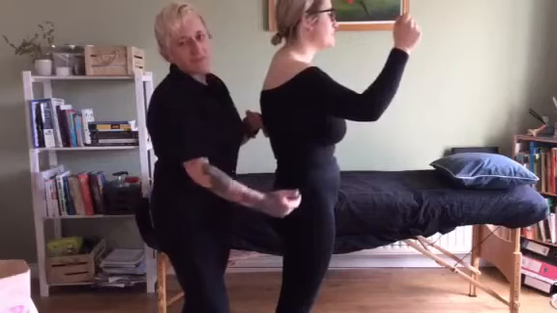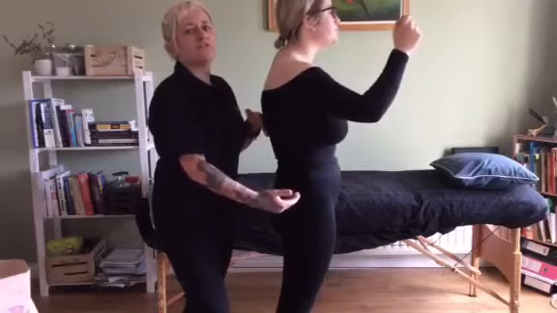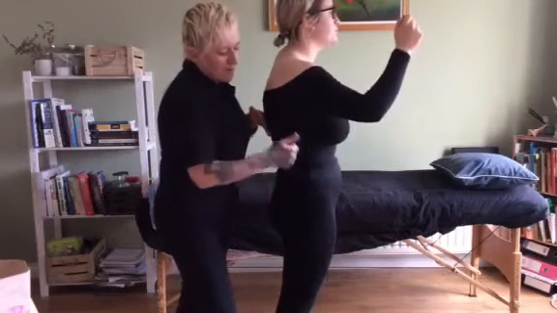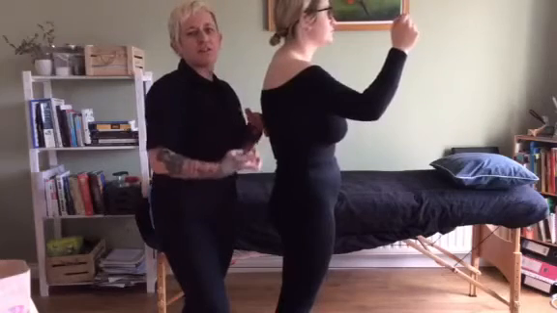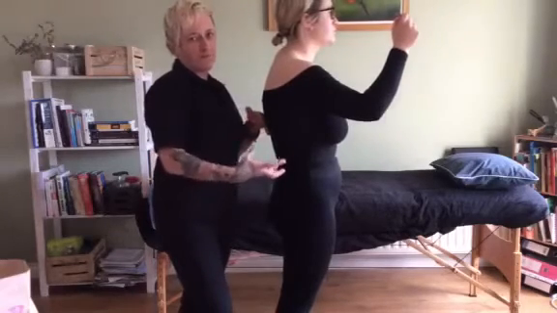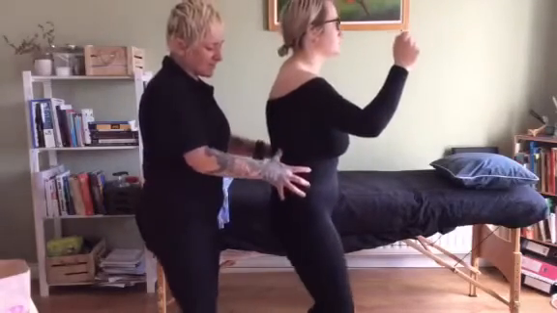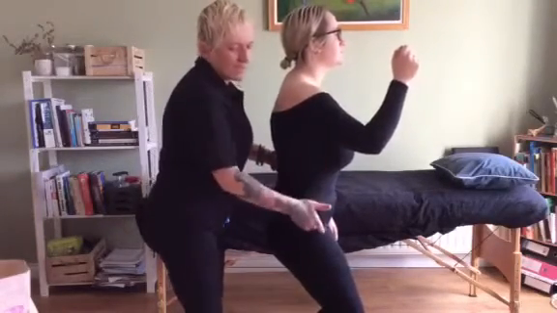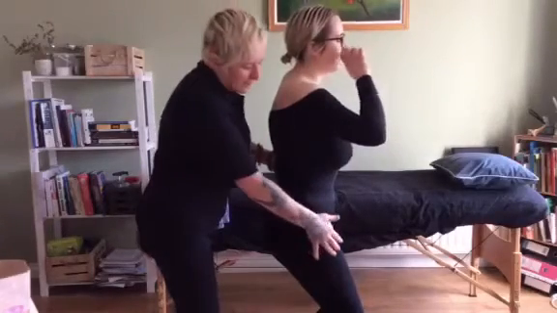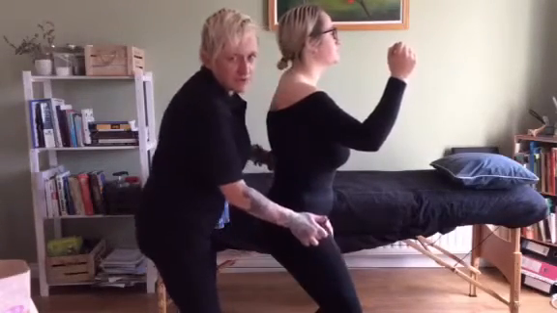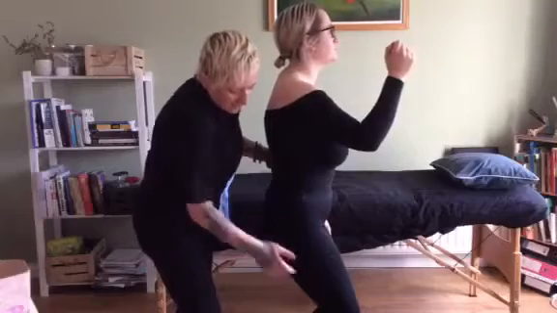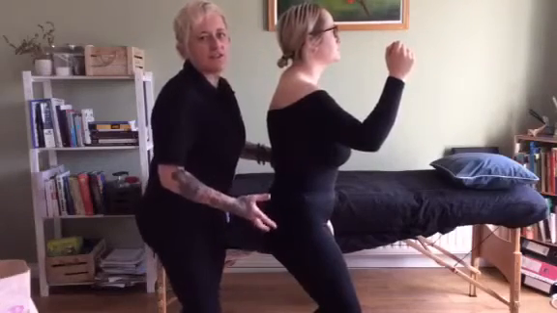Phasic muscles tend to get long and weak if underused over time. Our postural muscles tend to get short and tight if overused over time. So imagine if a person was in a seated position for long periods of time. You can see the quads are being held in a shortened position, and then the glutes and the hamstrings are being lengthened and stretched.